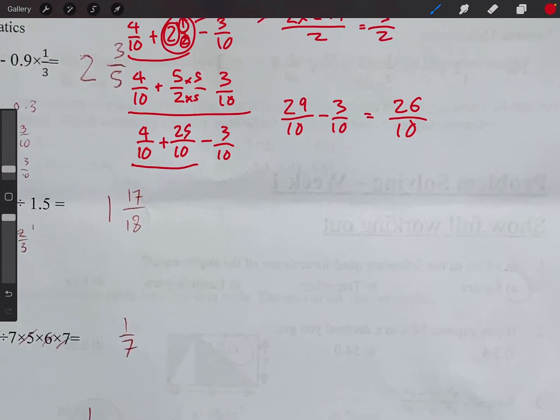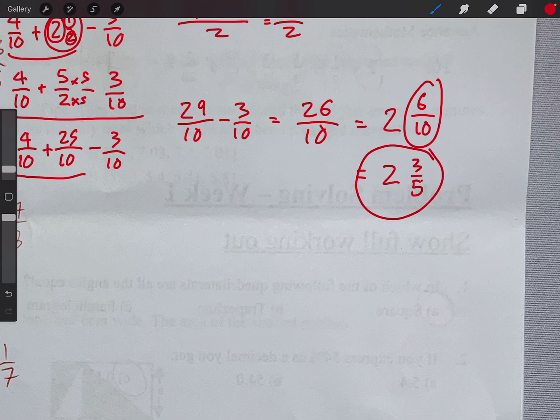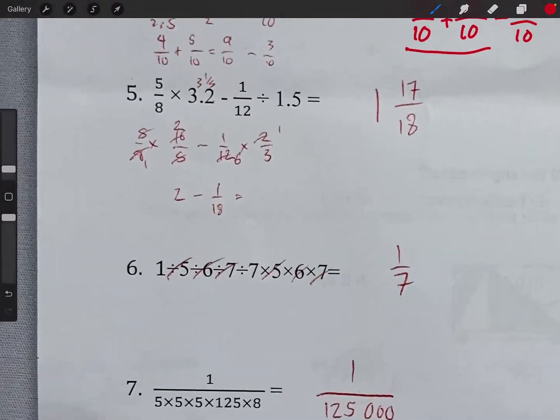There's your answer. 26 on 10, you can change it back to a mixed numeral if you like, and that's going to be how many 10s go into 26? That's 2, remainder 6, and over 10. Now 6 on 10 can be simplified, so that means the answer is 2 and 3 on 5. And there's your answer.